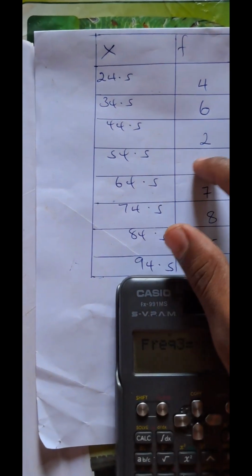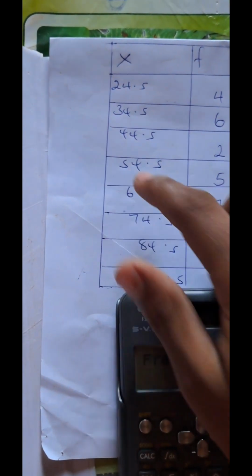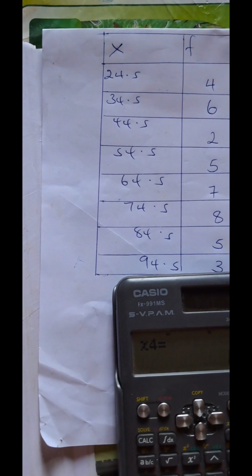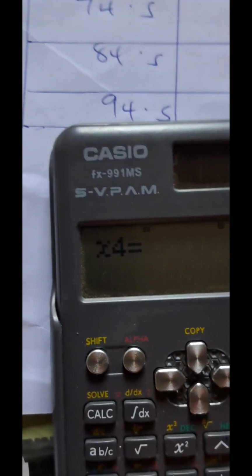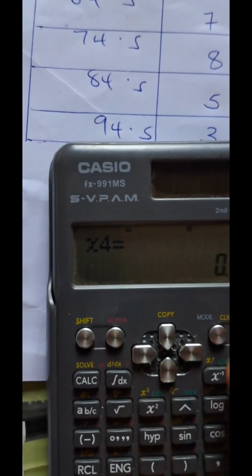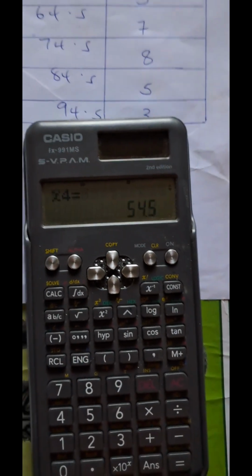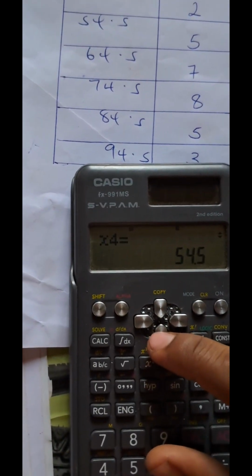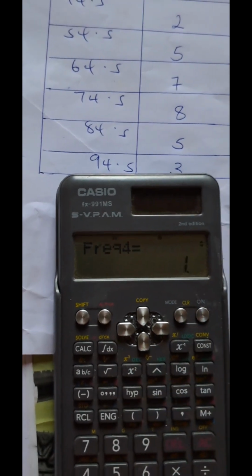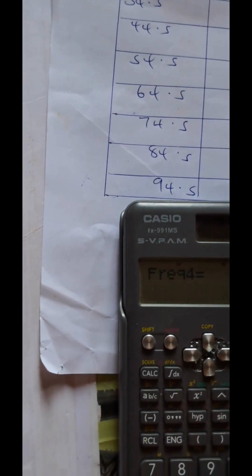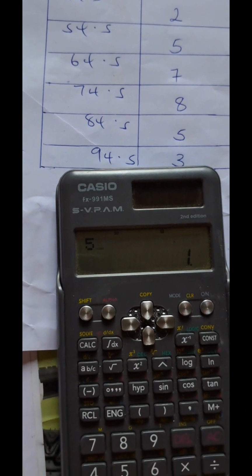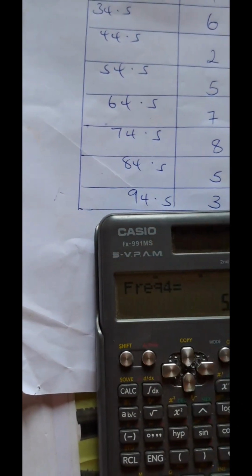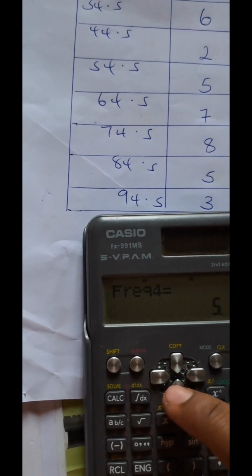Then after putting the frequency, now you have to go to this 54.5 and you put it there. So the calc is asking you the fourth value of x, which is 54.5. So you press equal signs and you press this lower button to write also its frequency, which is 5. You press equal signs, then you press this lower button.